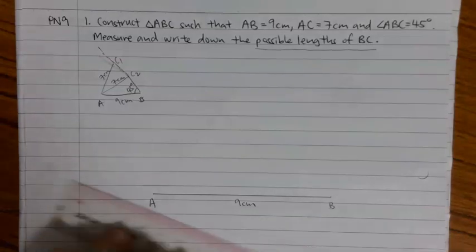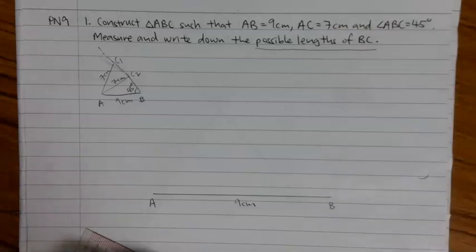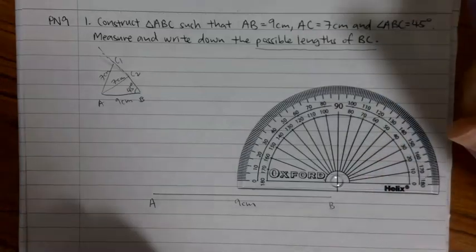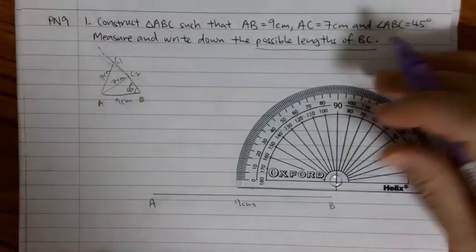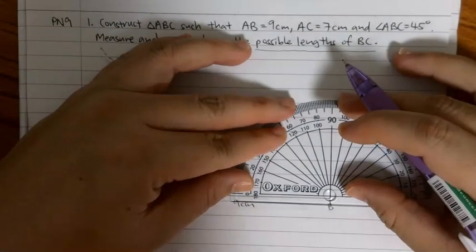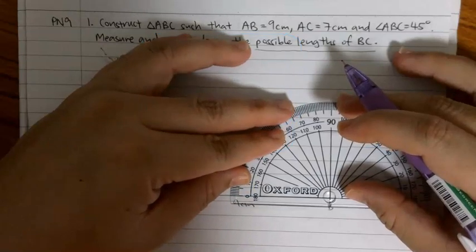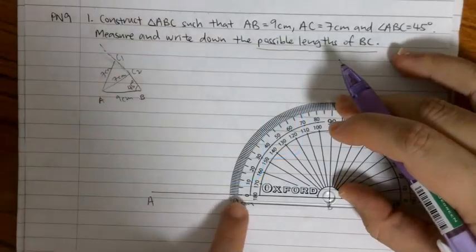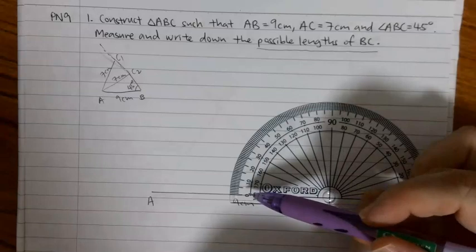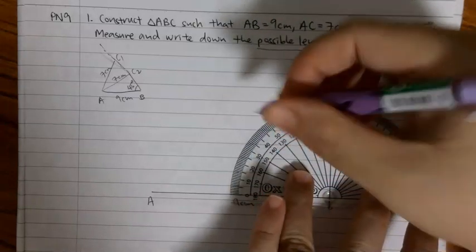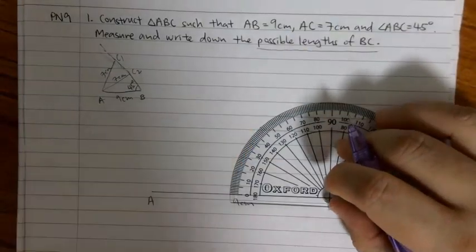Then I'm going to measure the angle of 45 degrees first. I need to align the plus at point B, and line segment AB would be 0. Then I need to measure. I'm going to use the outer reading. I need 45. So measure the 45 degrees.